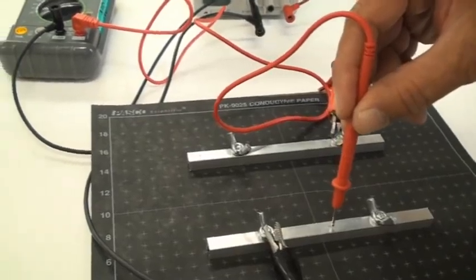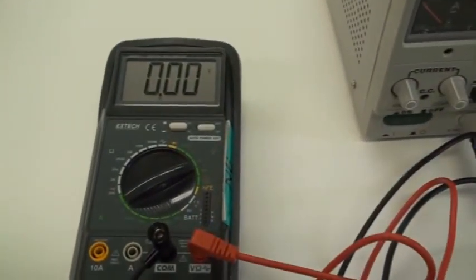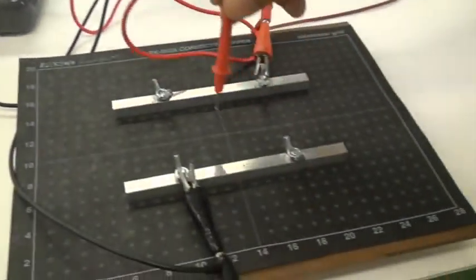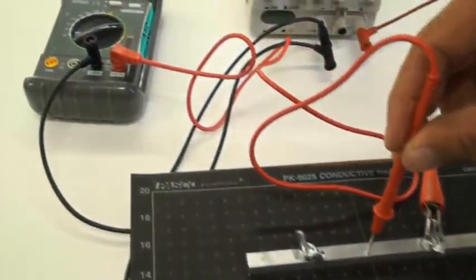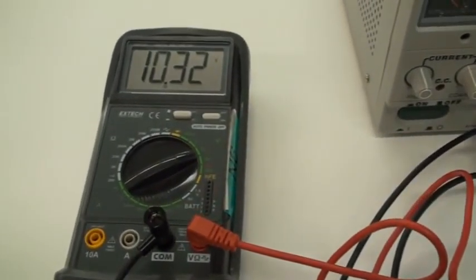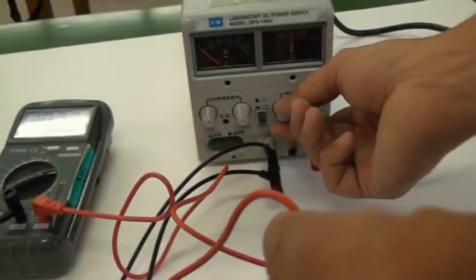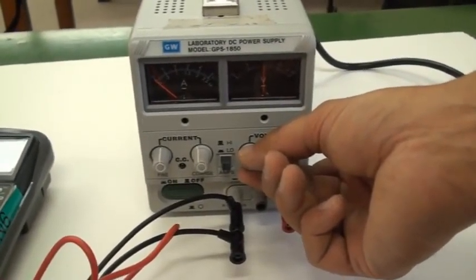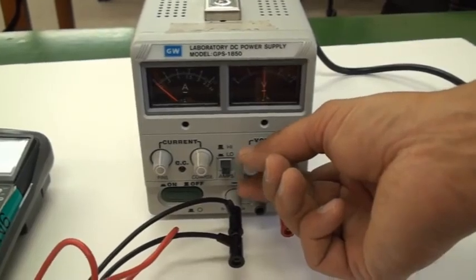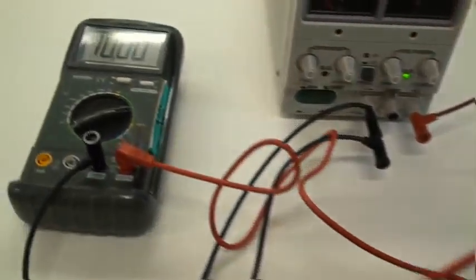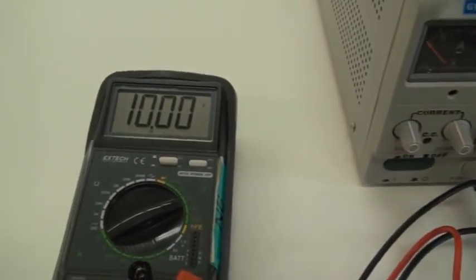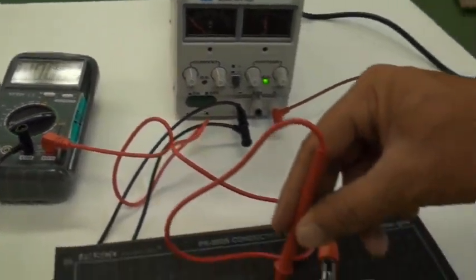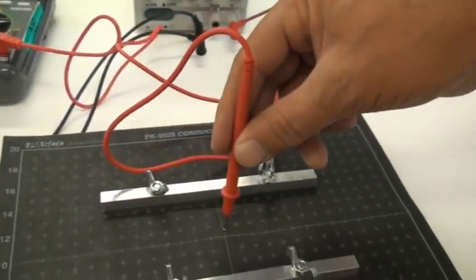Then use the red voltmeter probe to first check the voltage at the low end, which should read 0 volts, and then check the voltage at the high end. If the high end voltage is not exactly 10 volts, then turn the fine adjustment knob on the voltage source until it is 10 volts. Firmly touch the probe to the center line on the semiconducting paper. The reading should be approximately 5 volts.